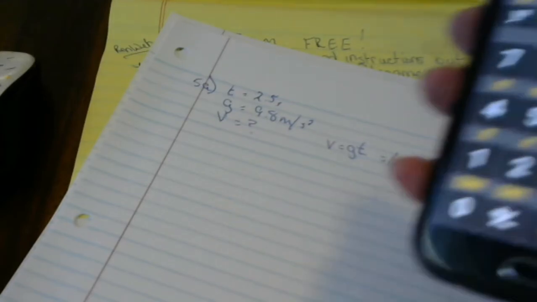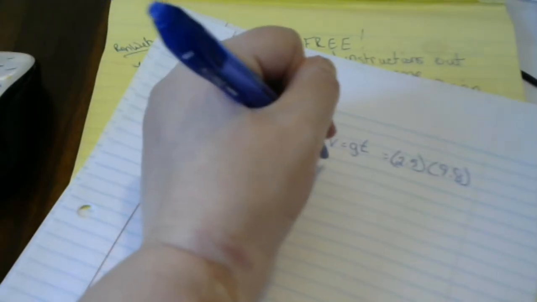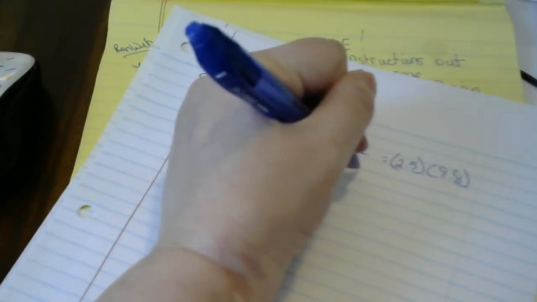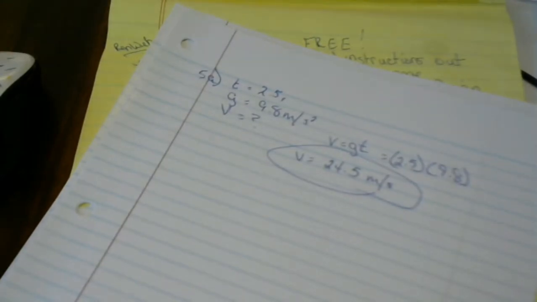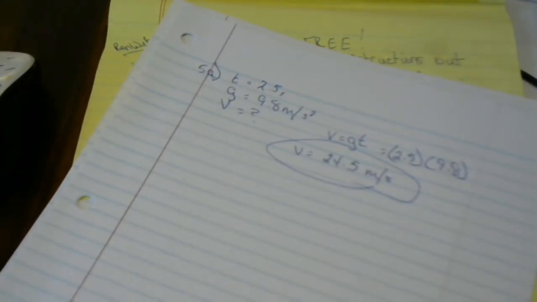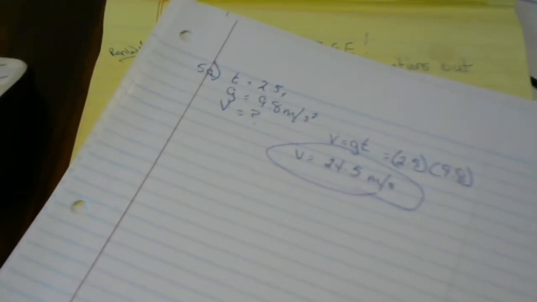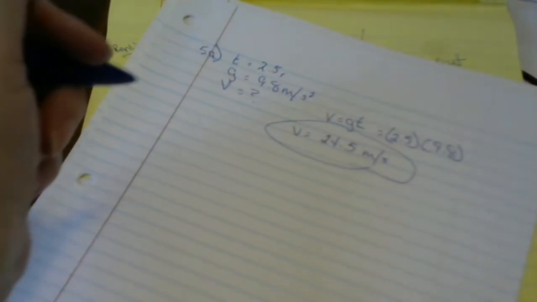Let's get my calculator out. 2.5 times 9.8 is 24.5. And because it's velocity, that's going to be meters per second. So that's 5A. Now we're going to go to 5B.